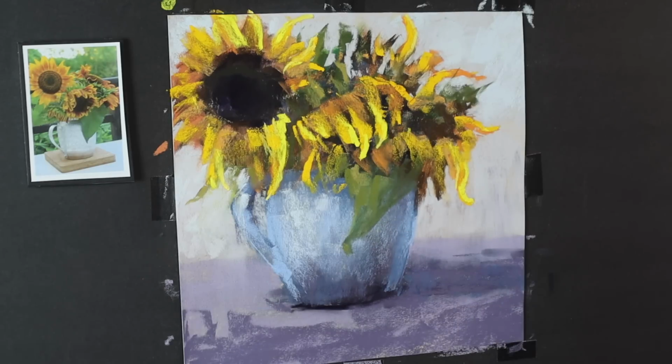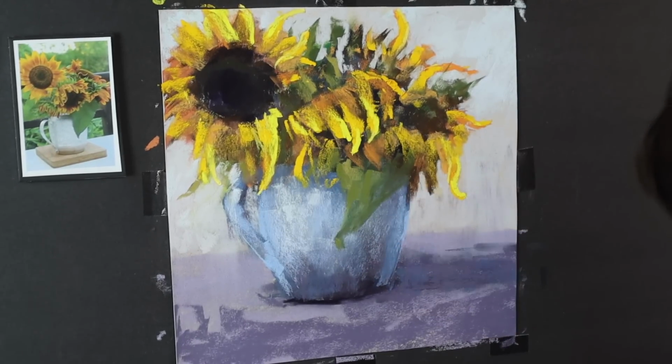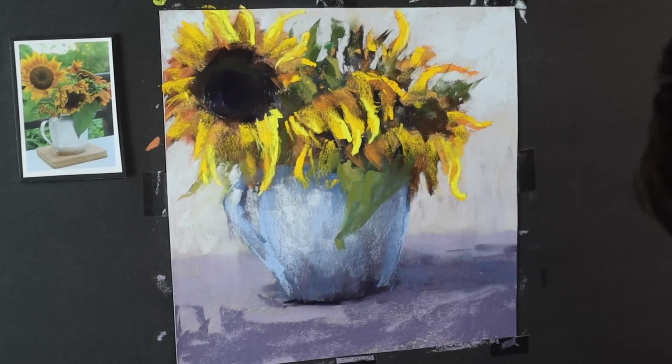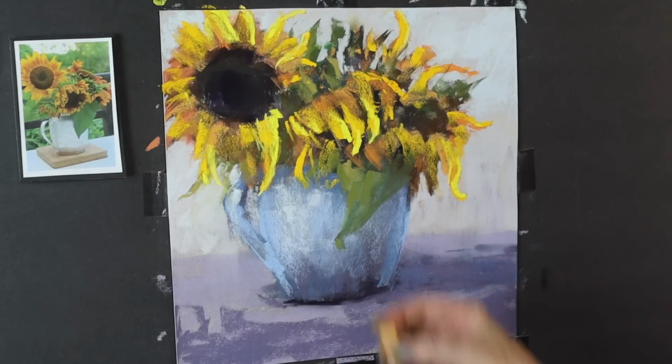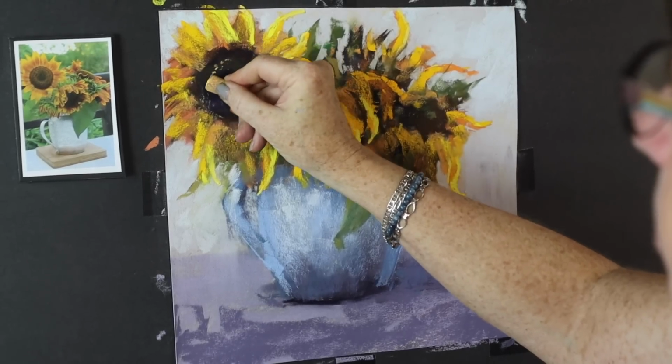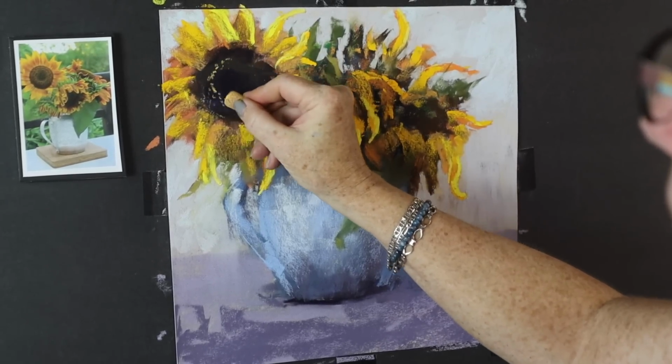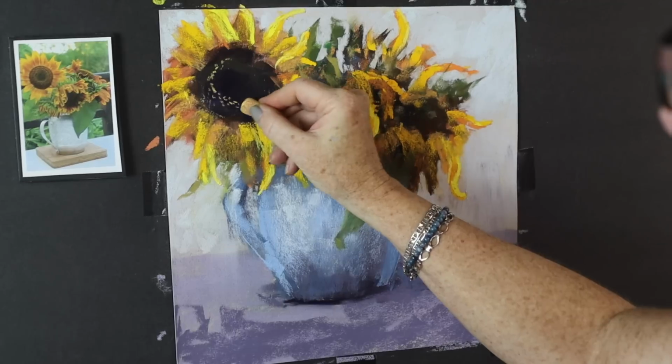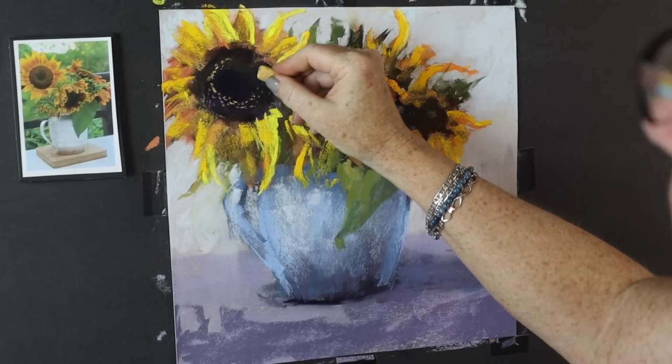So now we have to work on the centers, and this is the fun part. I'm going to take, let's see if this is the right one. You see all those little dots in there? Oops. I'm going to just go in and do some stippling with the pastel. So basically just making some dots.